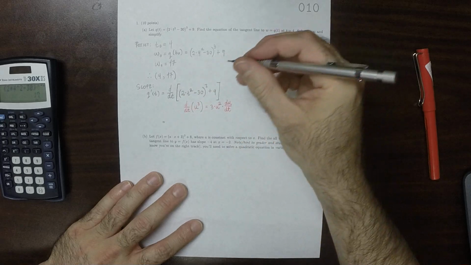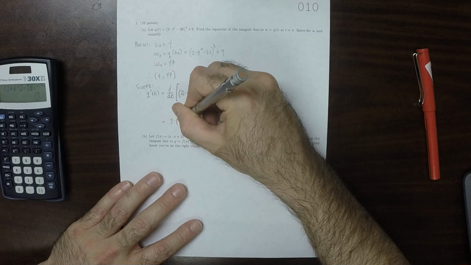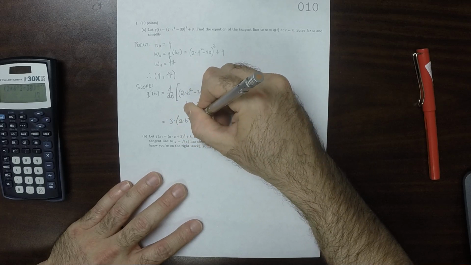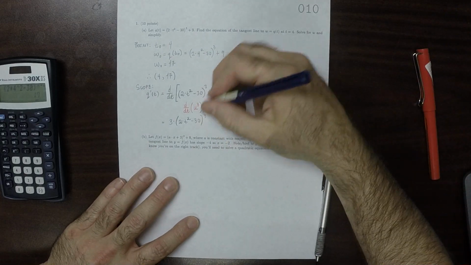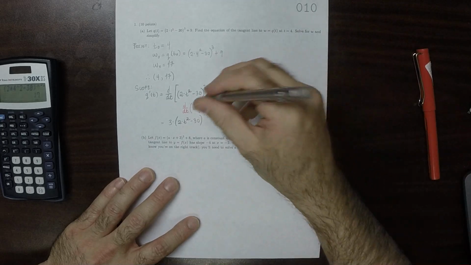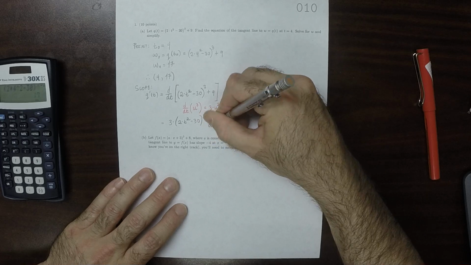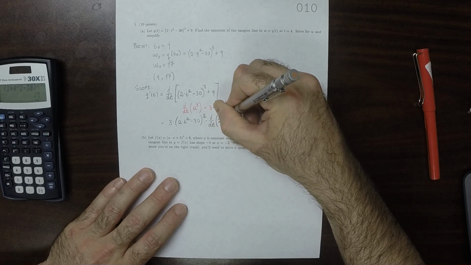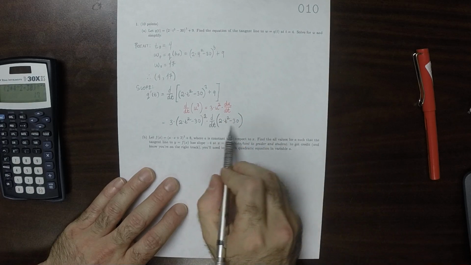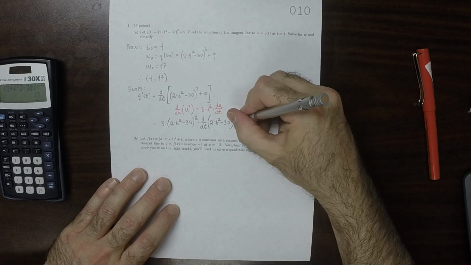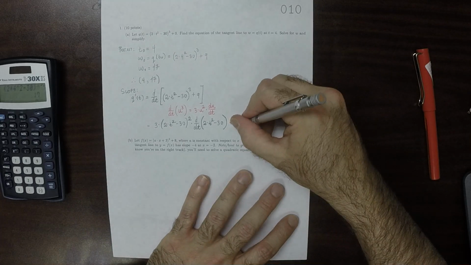So this will be 3 multiplied by 2 times t squared minus 30, square that, and then multiplied by the derivative with respect to t of 2 times t squared minus 30. So that's the derivative of u with respect to t, and then plus 0 because that's the derivative of 9.